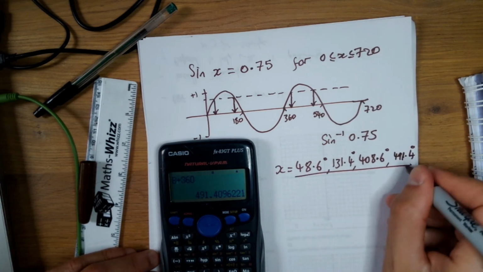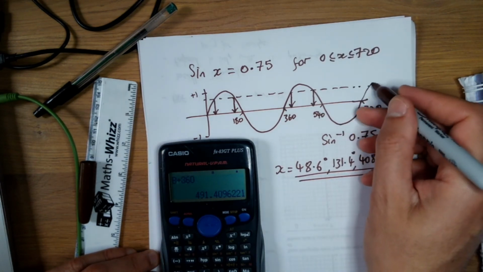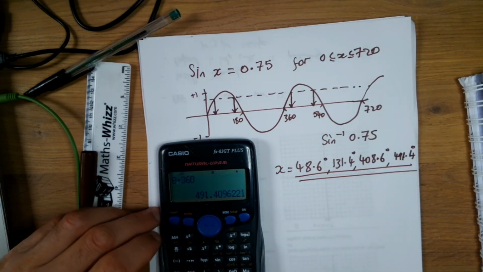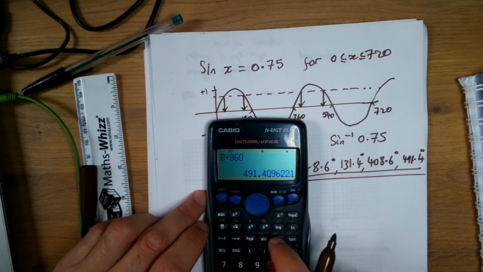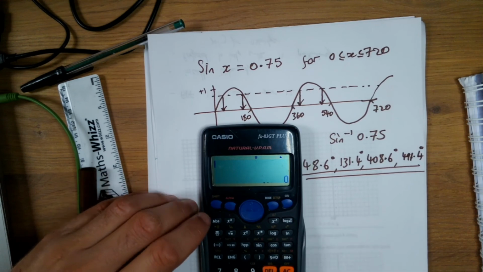degrees. There's the answers. There's no more luck because the next time it crosses the curve would be after 720 degrees. Let's store this one in D. Shift store D. Right. And then I'm going to check them all very quickly.